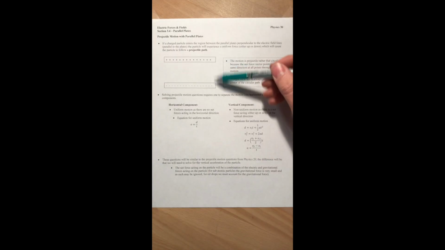So the next ones we're going to look at are still parallel plates and charged particles, but now we're going to be sending them in with some speed perpendicular to those field lines, and then we're going to watch as they curve either upwards or downwards. It turns out that the particles will follow a projectile path. Now, depending on which is the positive and negative plate and whether the charge moving into them is positive or negative, the motion could be net upwards or net downwards.